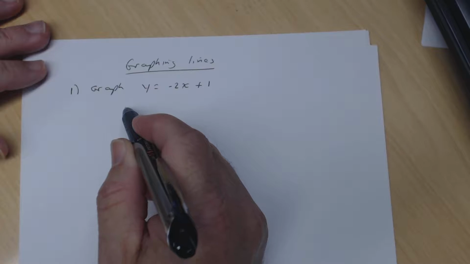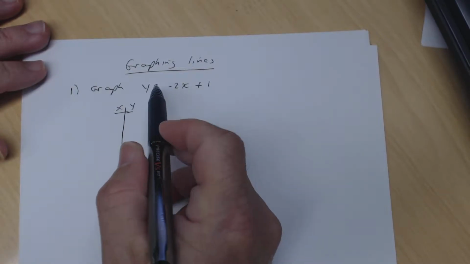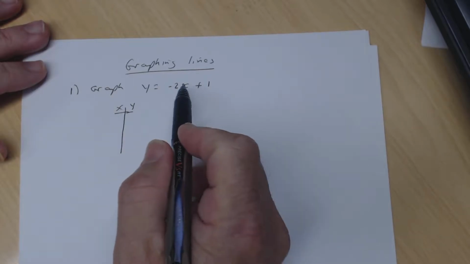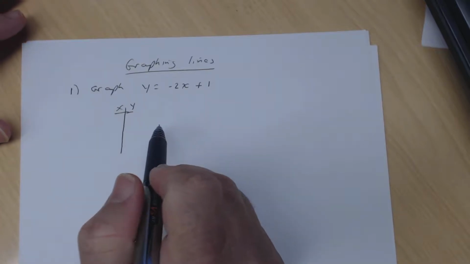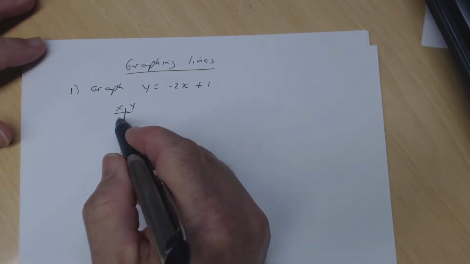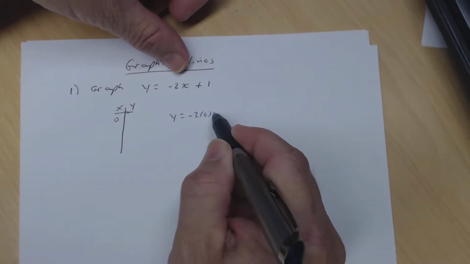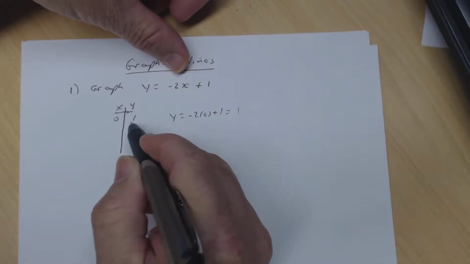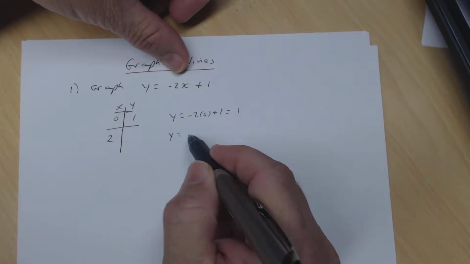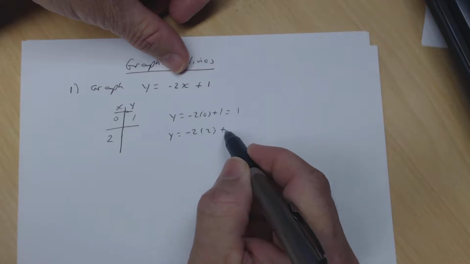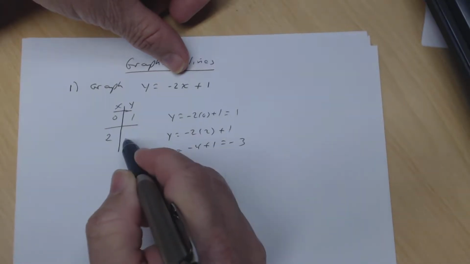If I use a t-table, and remember this is a line because y and x are both being raised to the first power, so this is a linear function. If x is 0, I get y equals negative 2 times 0 plus 1, which is 1. If x is 2, I get y equals negative 2 times 2 plus 1, which is negative 4 plus 1, which is negative 3.